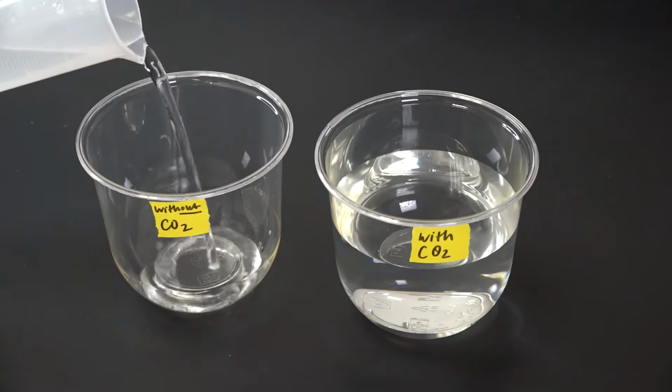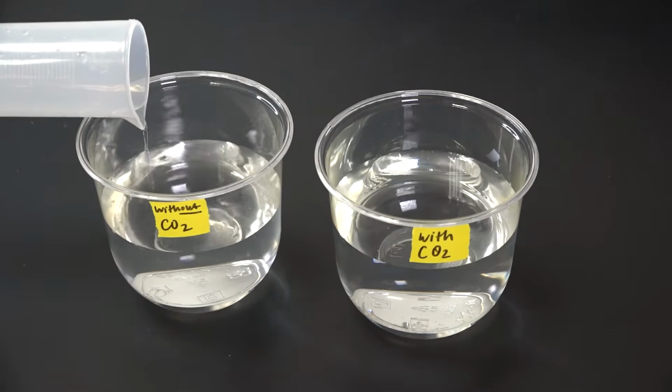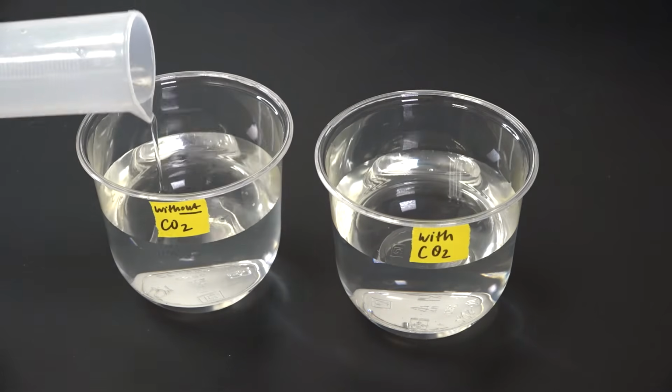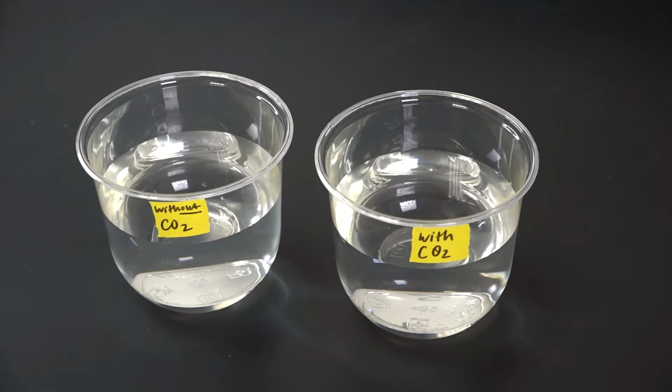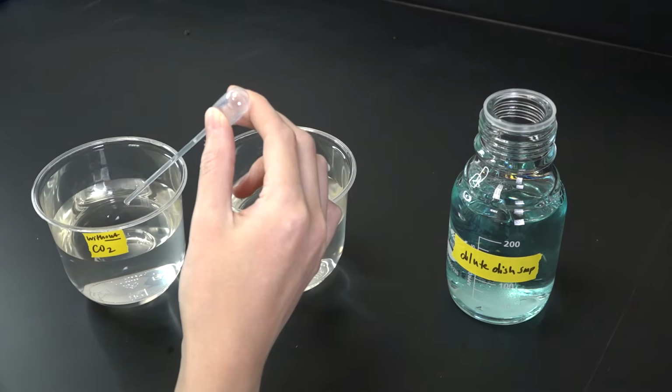I'll add plain water to another cup and label that one without CO2. This cup will serve as our control, and from now on, I'll duplicate every step of the experiment across these cups. Next, I'll use a pipette to add a drop of the soap solution to each cup.